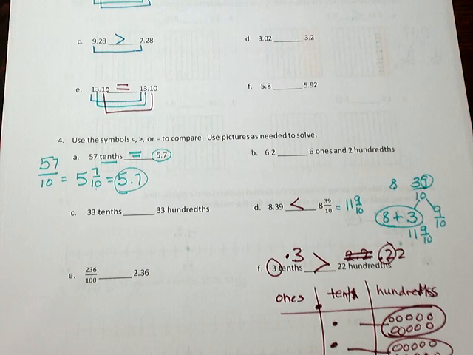You can decide which way you wish to solve the comparisons and try it out. Then let me know which way you found the most helpful.